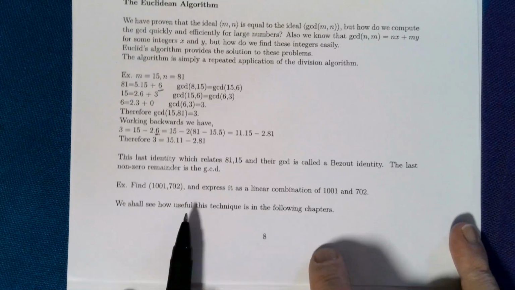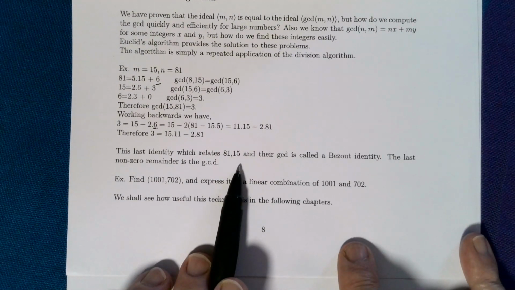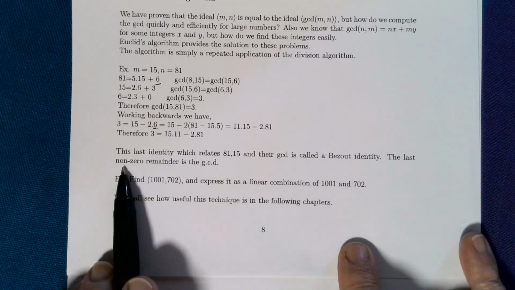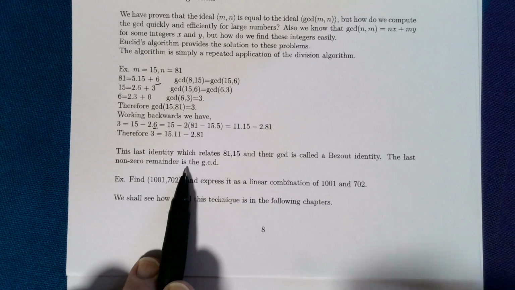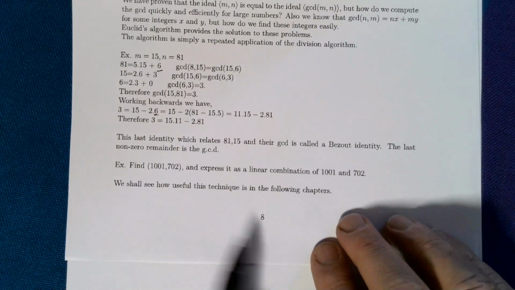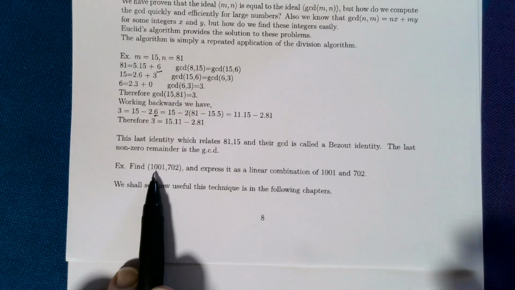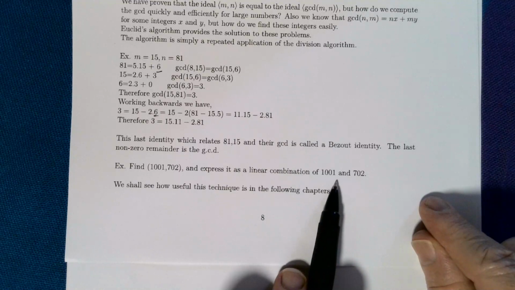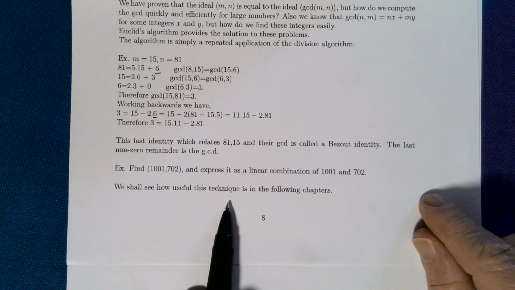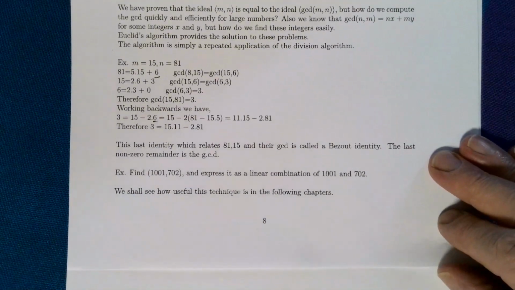Now, this last identity, which relates them, as I mentioned, is called a Bezout identity. The final T is silent, and the last non-zero remainder we got, which was up here, that's the GCD. You might like to have a go at doing that for 1001 and 72 and express that as an integer linear combination of these two. Now, we're going to see how useful this is in the following chapters, but that is the end of chapter 1 on the integers.